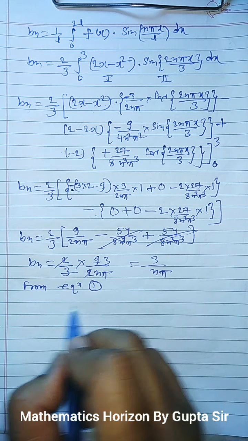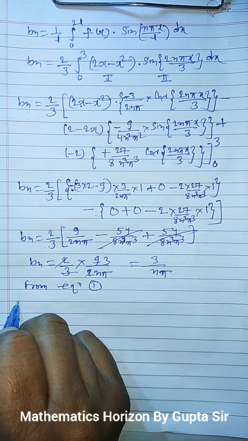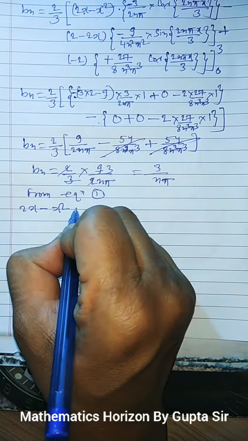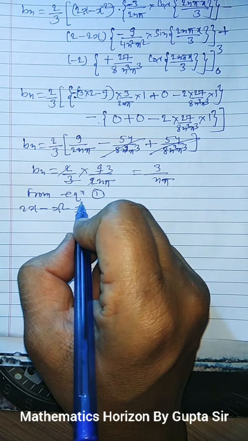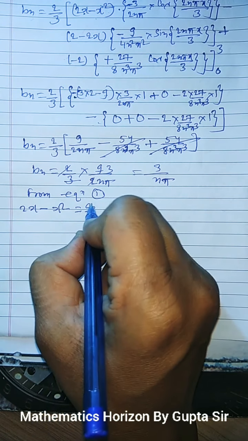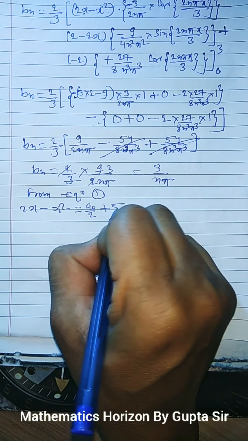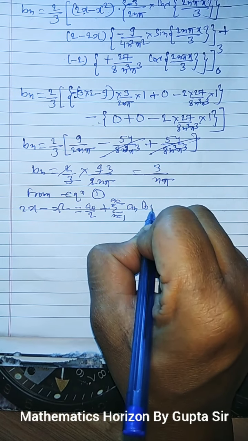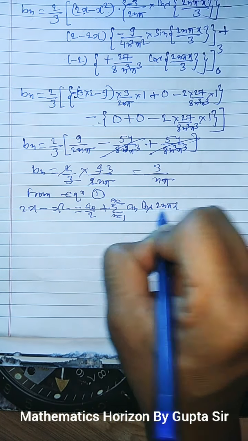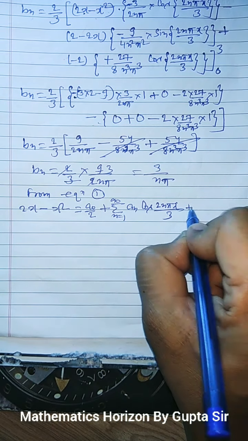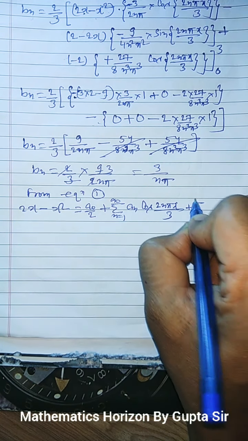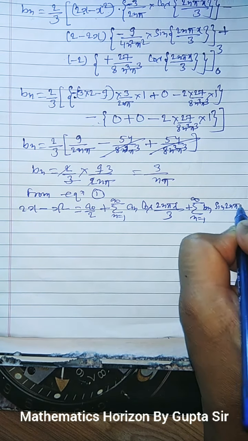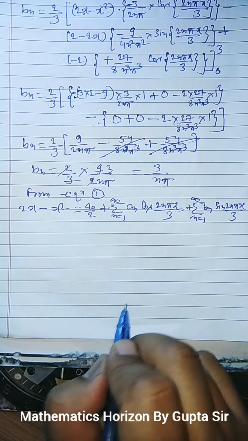What is the equation 1? 2x minus x square is equal to A0 by 2 plus summation n equal to 1 to infinity an cos 2n pi x upon 3 plus summation n equal to 1 to infinity bn sine 2n pi x upon 3.